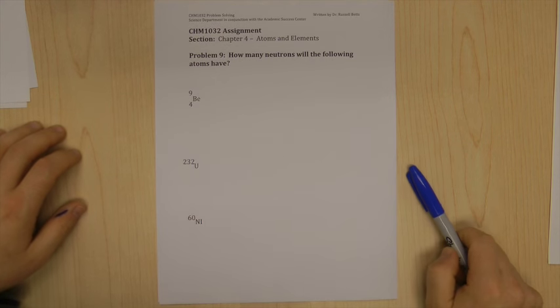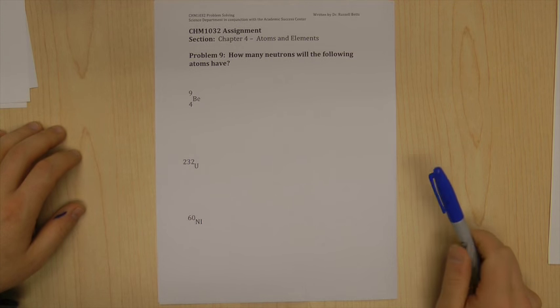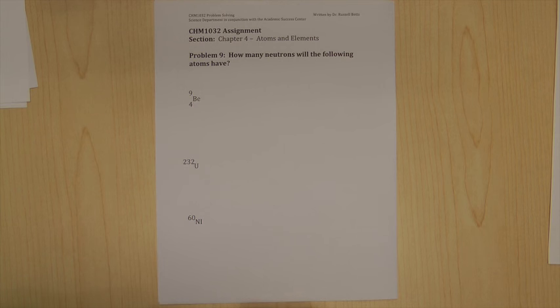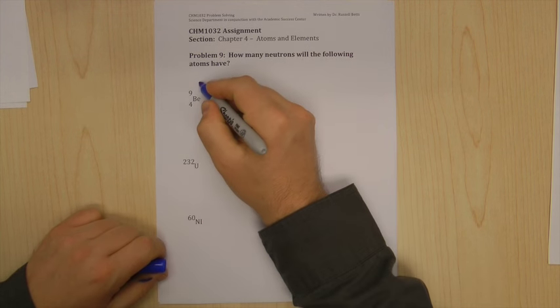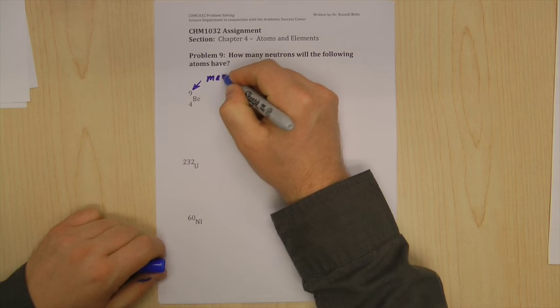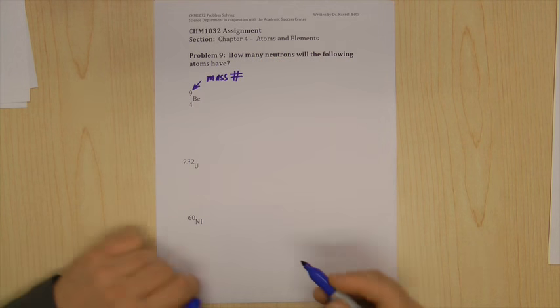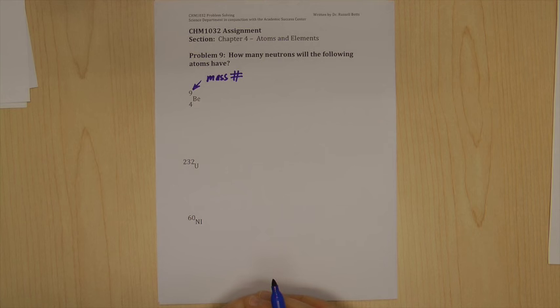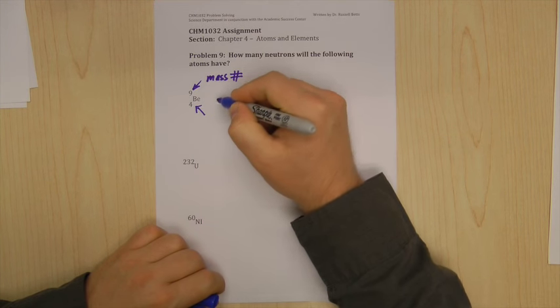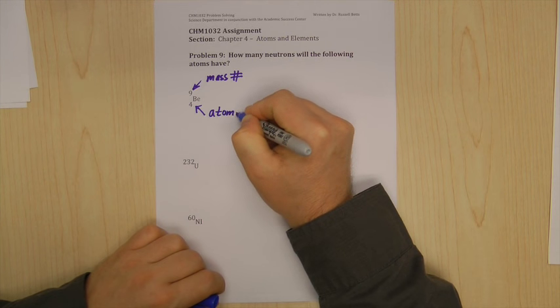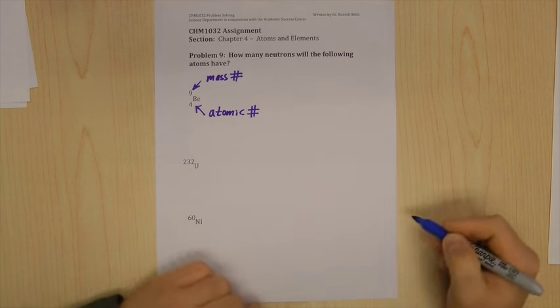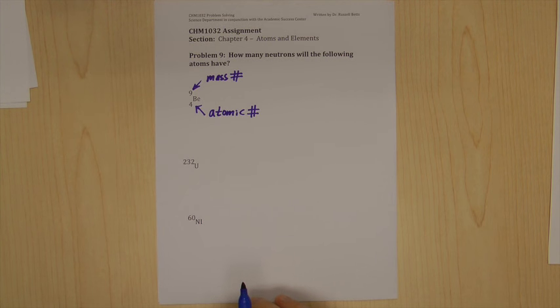Here we have element Be, that's beryllium. So let's take a little closer look here. We have a 9 superscripted to the left and a 4 subscripted to the left. Well, let's clarify what these numbers are. This is a mass number. It will always be the mass number, superscripted on the left. This is the atomic number. Subscripted to the left, that is the atomic number.